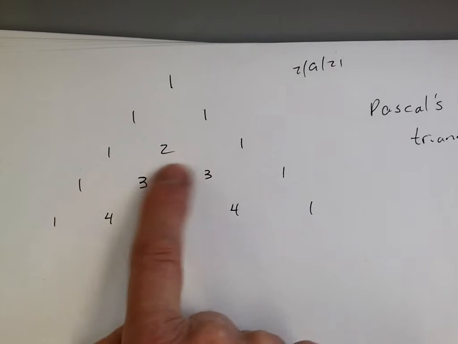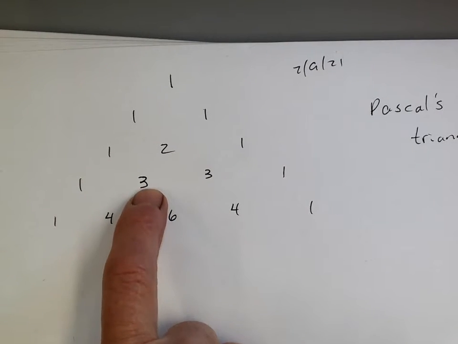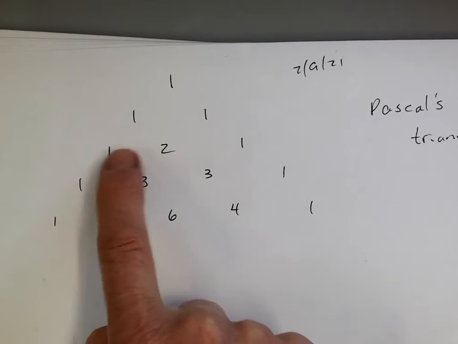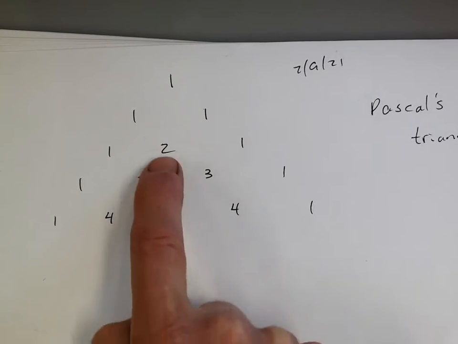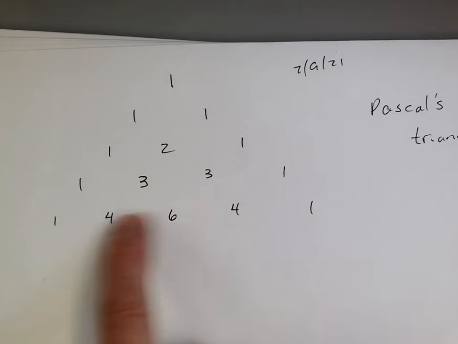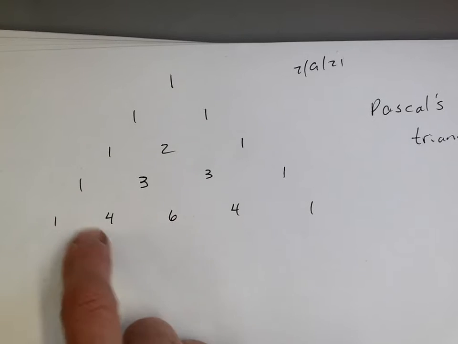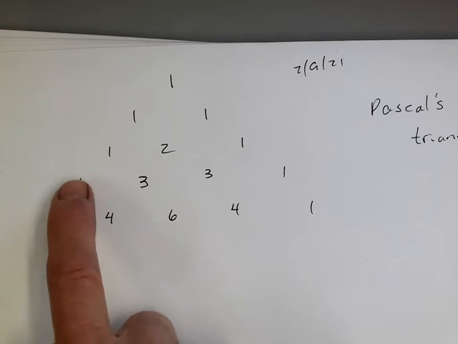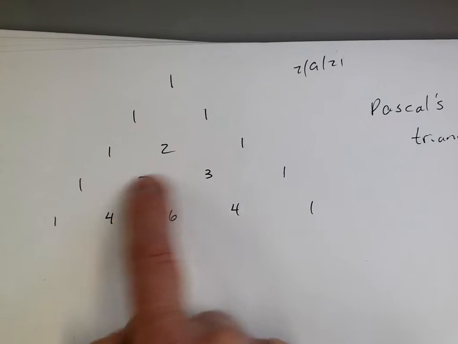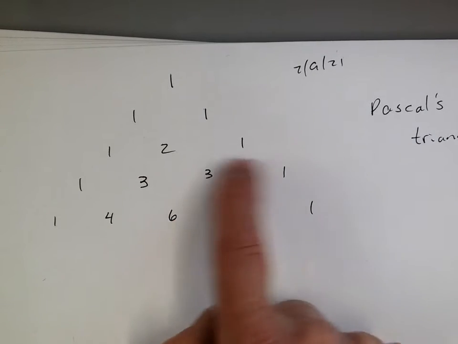But how do you make these rows? Here's my third row. So here's how it's made. Start with a 1, and 1 plus 2 is 3. 2 plus 1 is 3, and then 1. Here's the fourth row. How's the fourth row made? Well, start with a 1, and then 1 plus 3 is 4. 3 plus 3 is 6. 3 plus 1 is 4, and then 1.